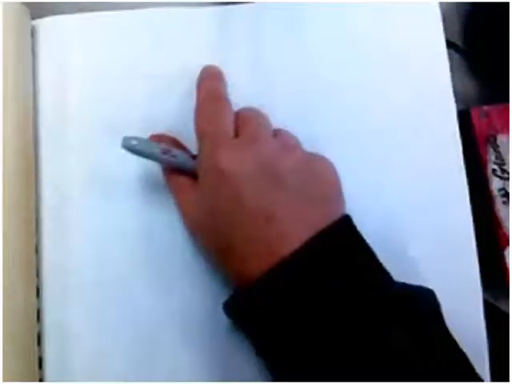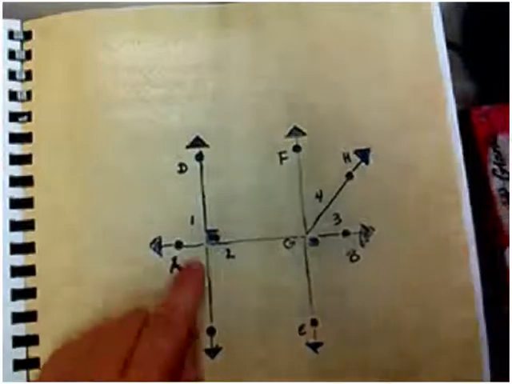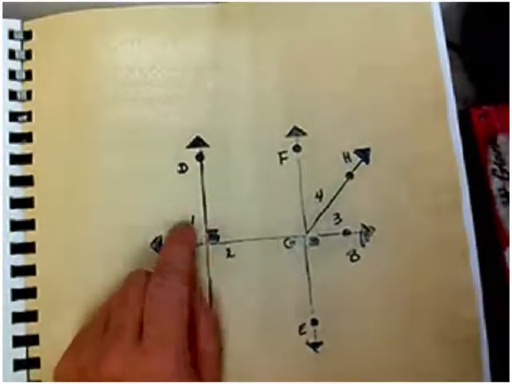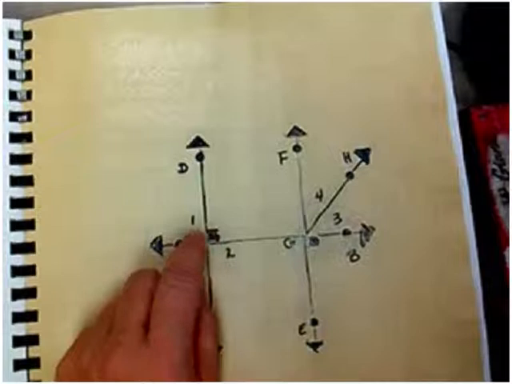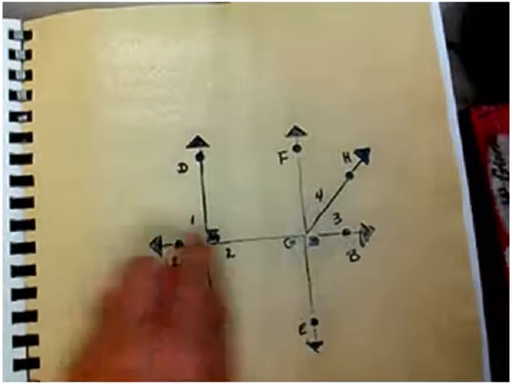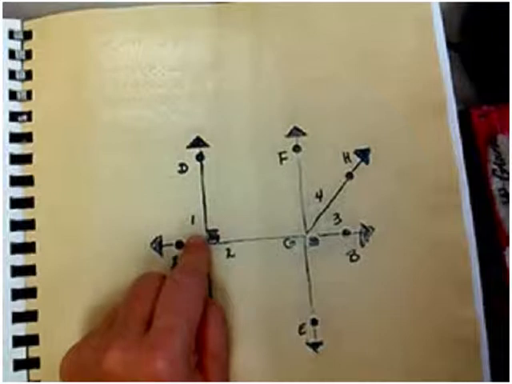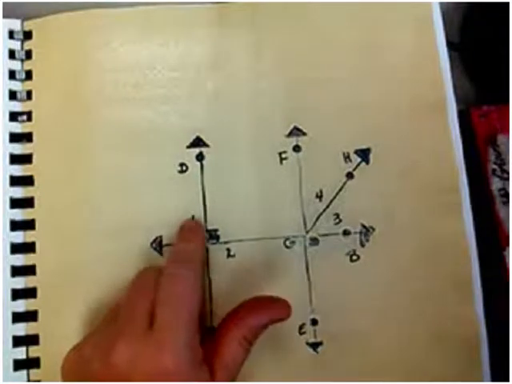Number 4 reads, the measure of angle 1 equals 90. Well, we just solved that one from the last question, didn't we? We went and found angle 1. We realized that, yes, it is 90, because we have CD perpendicular to AB creating our 4 90-degree angles, a definition of perpendicular lines. So, yep, angle 1 is 90. That's true.